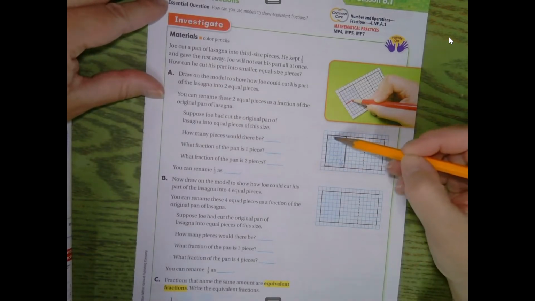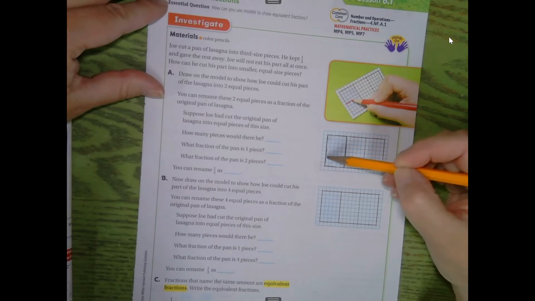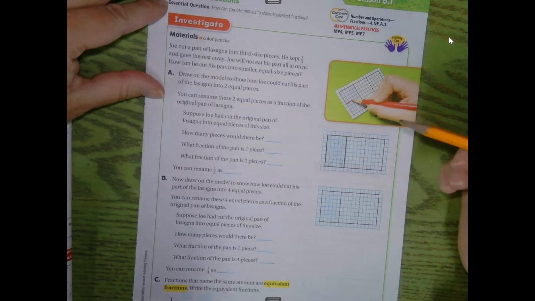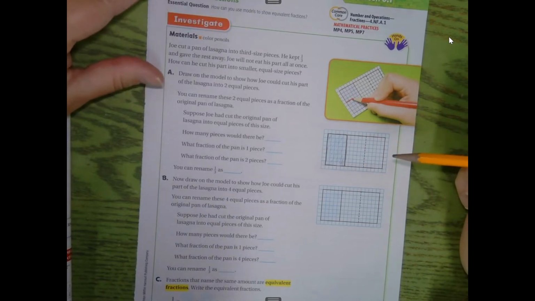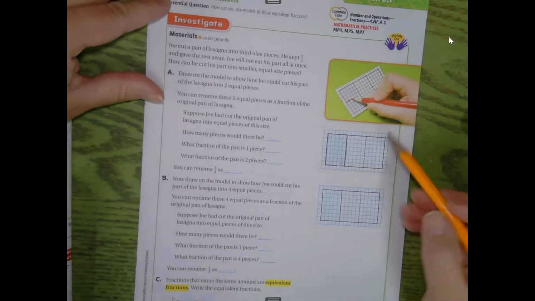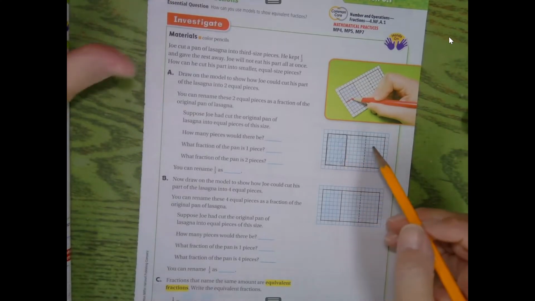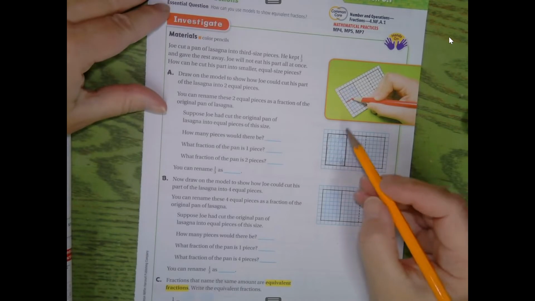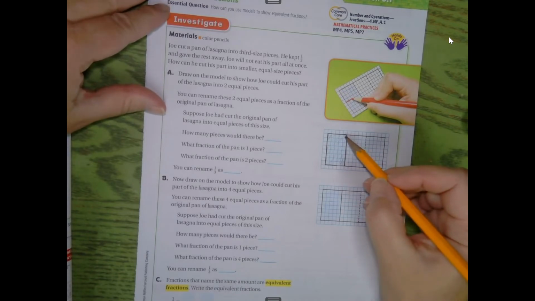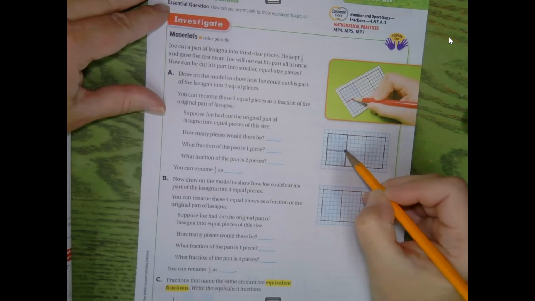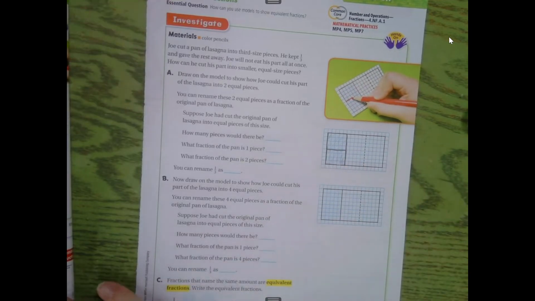Okay, well, let's see how many pieces or little tiny cubes they have here. 1, 2, 3, 4, 5. 1, 2, 3, 4, 5, 6, 7, 8. Okay, so we've got 5 by 8, which, 5 times 8 would be 40. So we want to cut this 40 in half. Half of 40 would be 20. So we've got 5, 10, 15, 20. So I'm going to cut it in half like that.